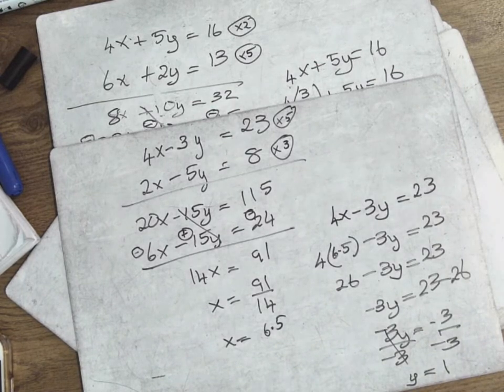Is that right? Able to do them? Shall I move it on? Right, okay. Next section.